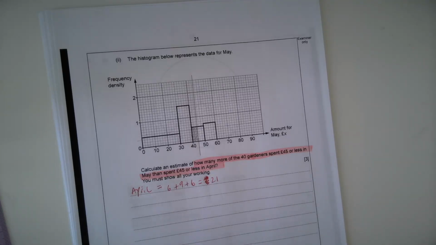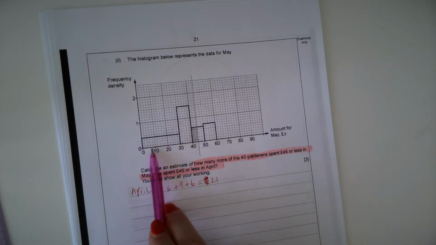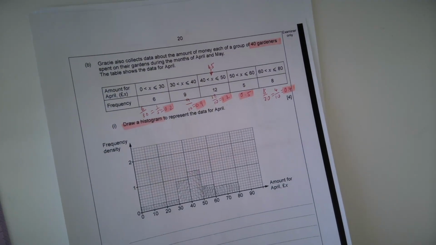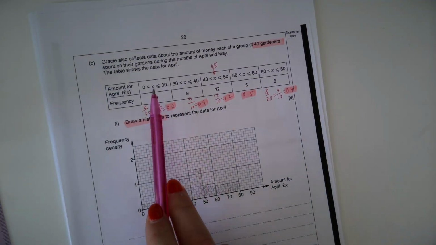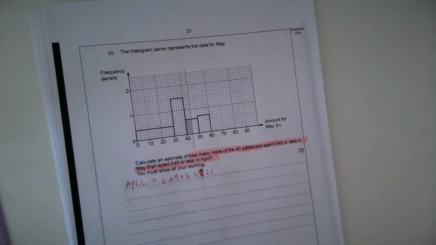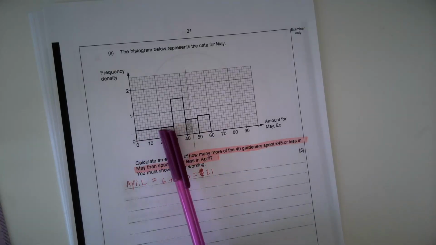So first thing we need to do is figure out how many people each of these sections are worth. Now, if you remember, when we worked out the frequency density in our original histogram to draw it, we did the frequency divided by the class width, okay? If we do the opposite now, if we multiply the frequency density and the class width together, it's going to get us back to our original number of gardeners. So you're basically finding the area of these rectangles.